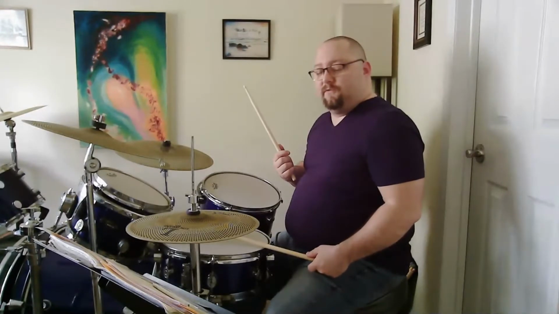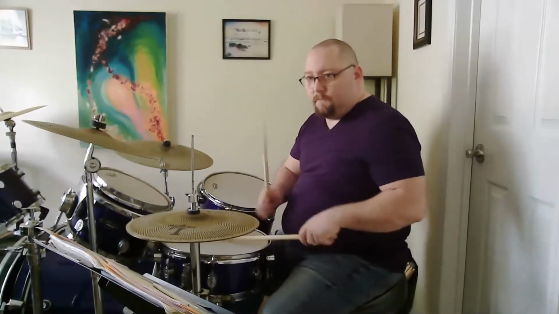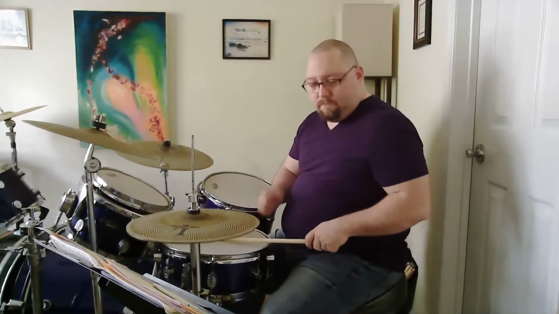So that's a pretty common groove too. You know, it's very bass drum happy. Very heavy on the bass drum, right? It utilizes a lot of the bass drum.